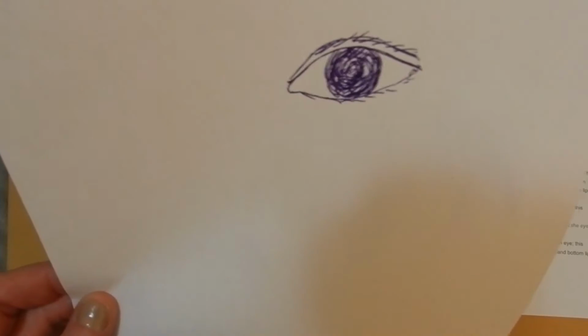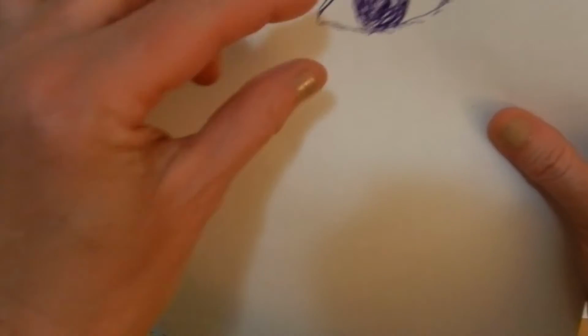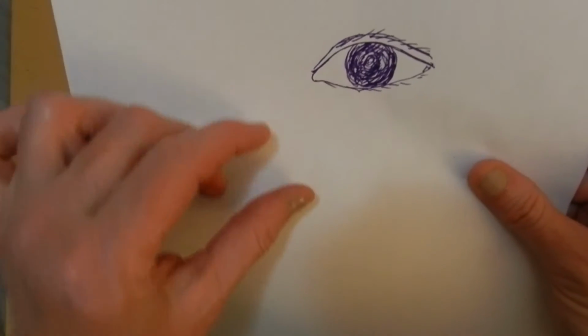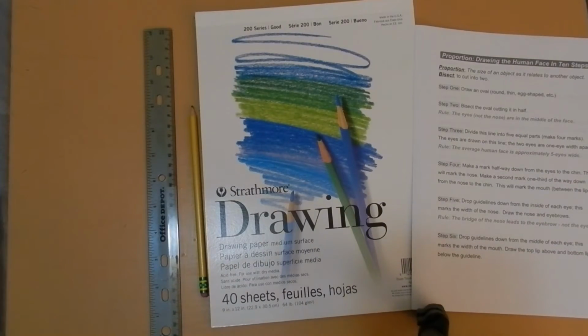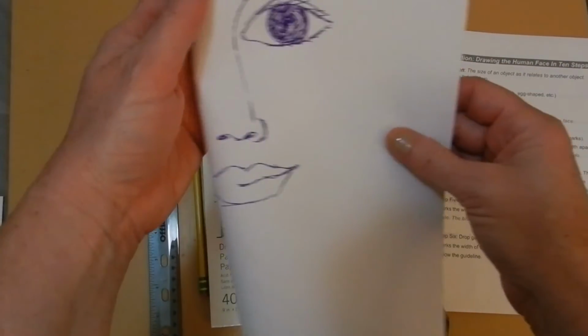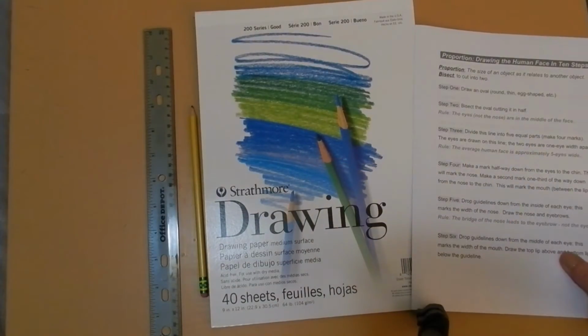To be honest, you can't really tell, because if the nose is drawn super small and the mouth is super small, then no, the eye is not drawn in proportion. But if the eye is drawn in proportion with the nose and the mouth, then yes, you would be able to answer that it is in proportion.